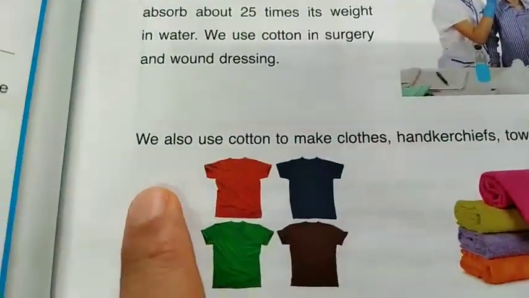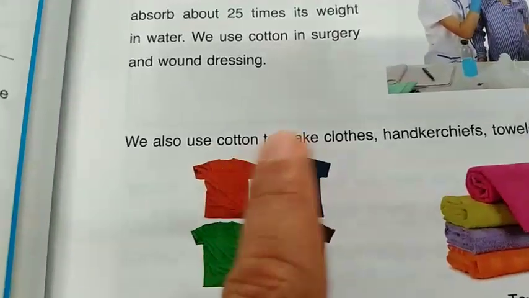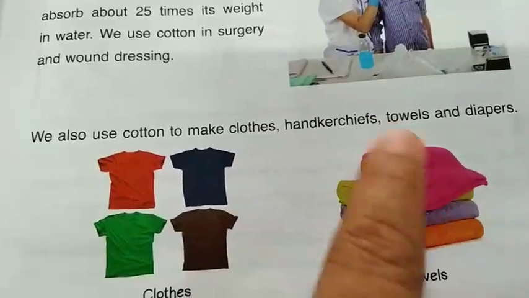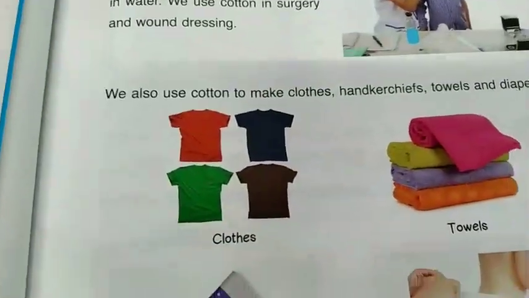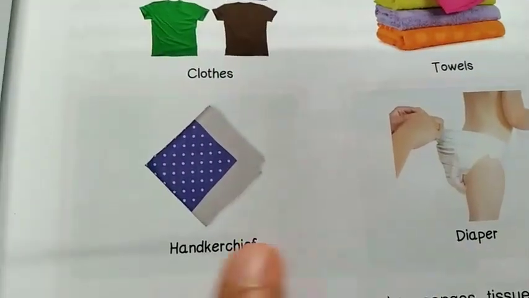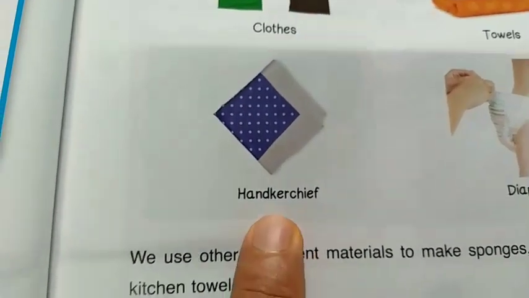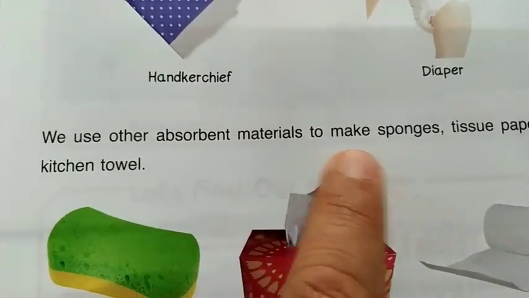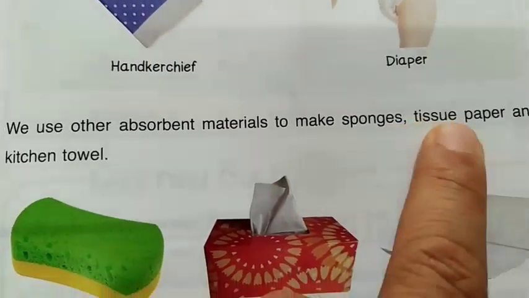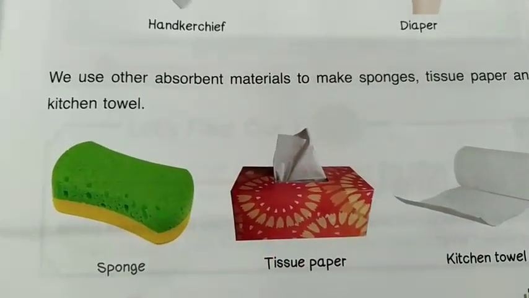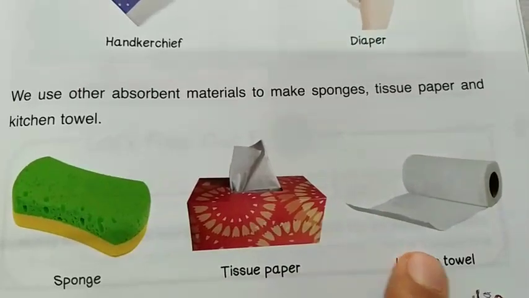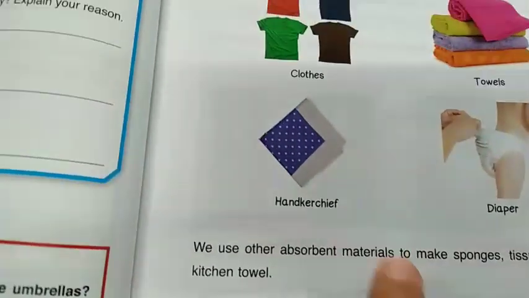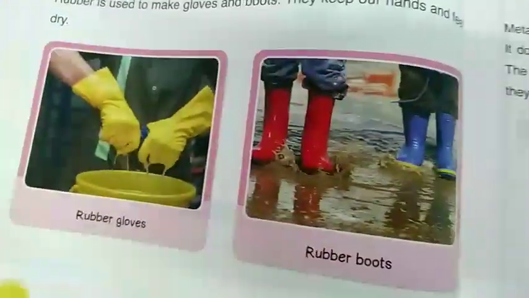We also use cotton to make clothes, handkerchiefs, towels, and diapers. We use other absorbent materials to make sponges, tissue paper, and kitchen towel. They are all absorbent materials.